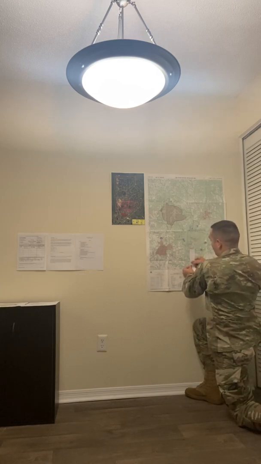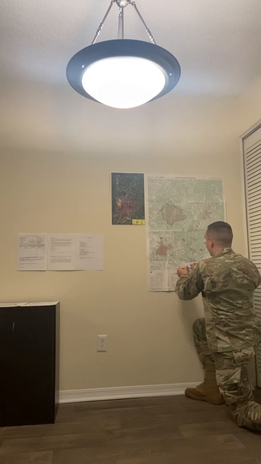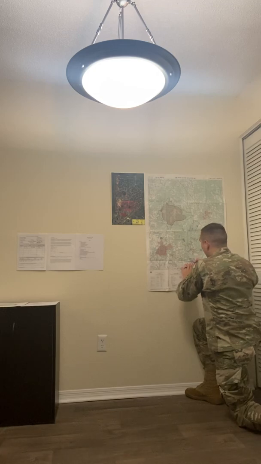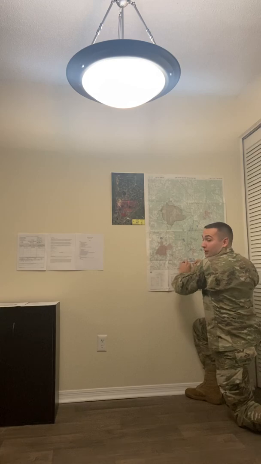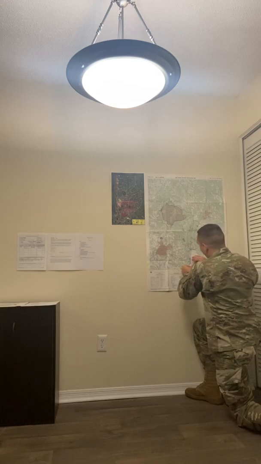So what you're gonna do is now pivot to your next point. You're gonna keep the dot that you made for your second point on your second point, and you're gonna pivot to your third point. Now, since you already have your second point marked, you don't have to mark it again, but go ahead and mark your third point. Now, you're gonna do the same thing, except you're gonna keep your third point on your third point, and you're gonna pivot so that you can get your fourth. And you're gonna continue this process until you get to your final point.